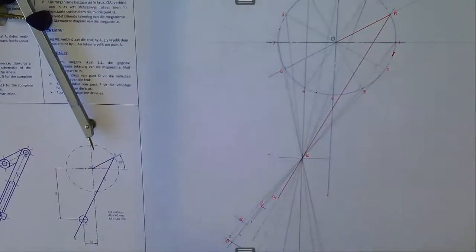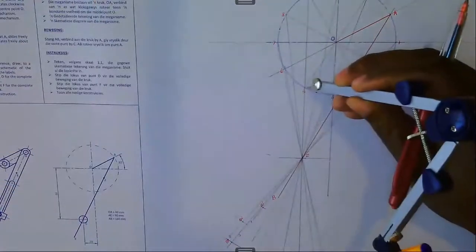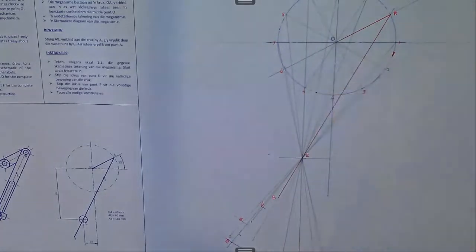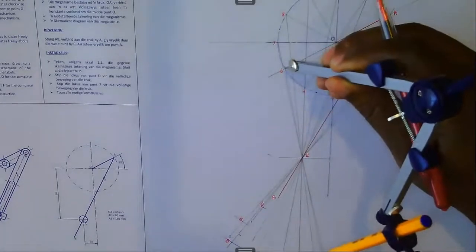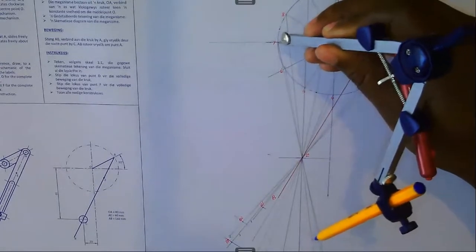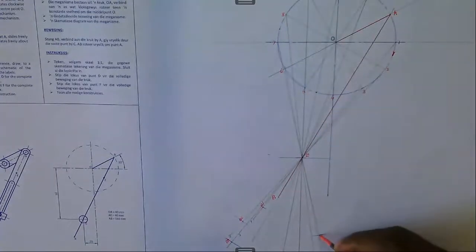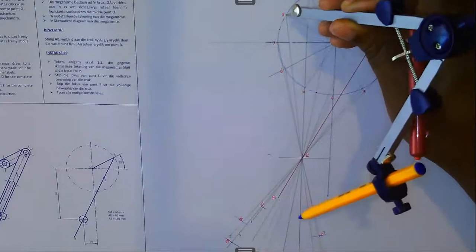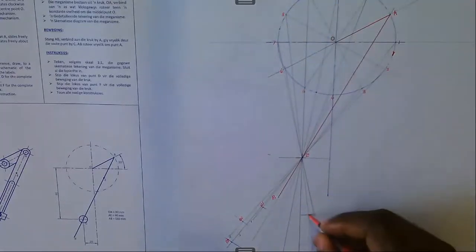That's B4. That's B5. That's B6. B7. B8.